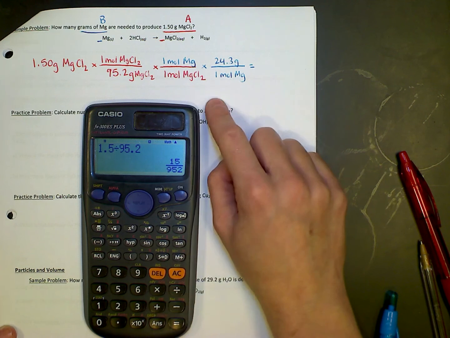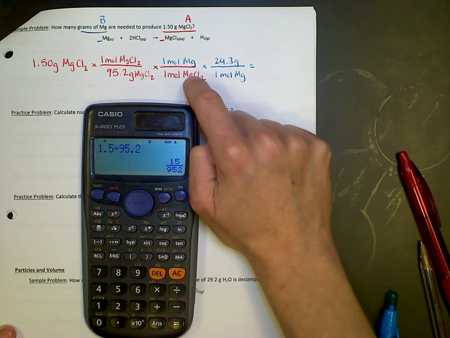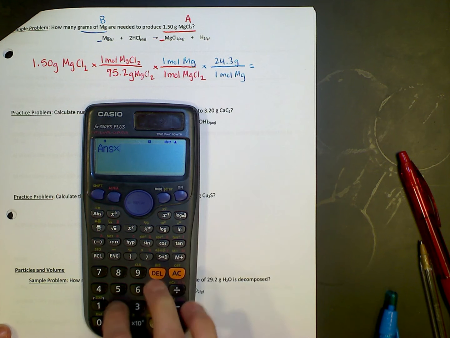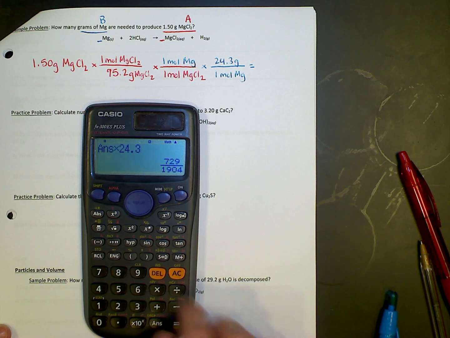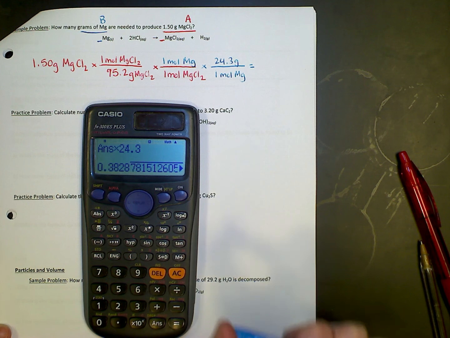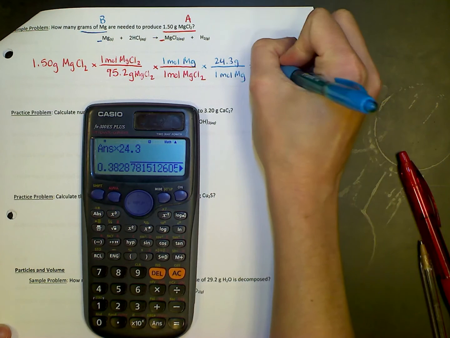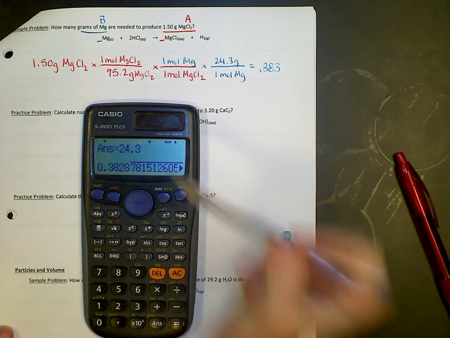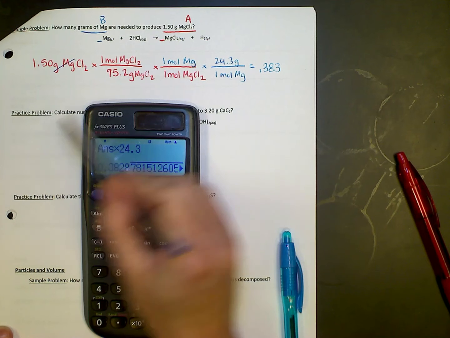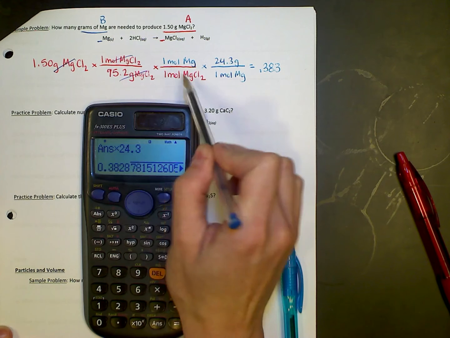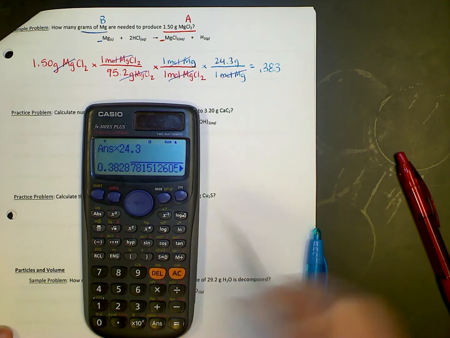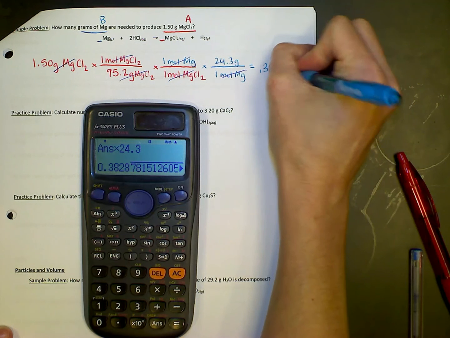The next step technically would be to multiply by 1 and then divide by 1, but that's not going to change my answer at all, so I'm going to skip it. And now I'm going to just multiply by 24.3. Get my answer, turn it into a decimal, and I get 0.383. But what are my units? Let's double check. I've got grams of MgCl cross out, moles of MgCl cross out, moles of magnesium cross out, so that tells me I'm in grams of magnesium.